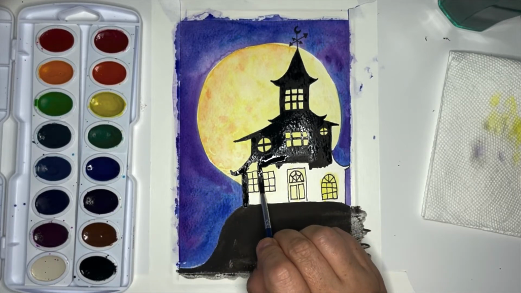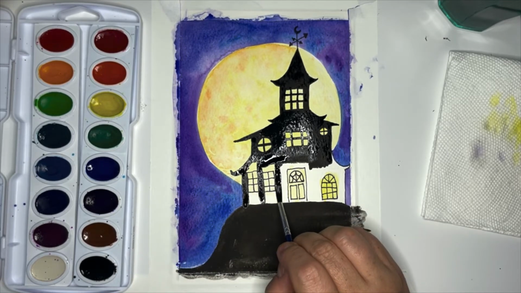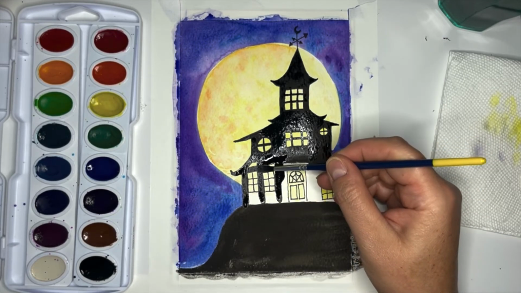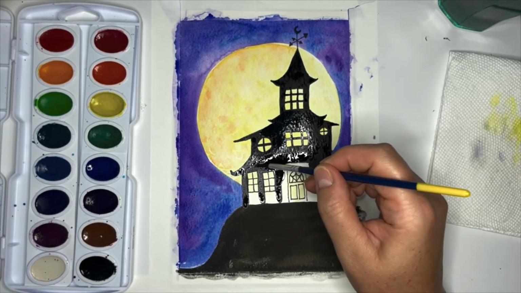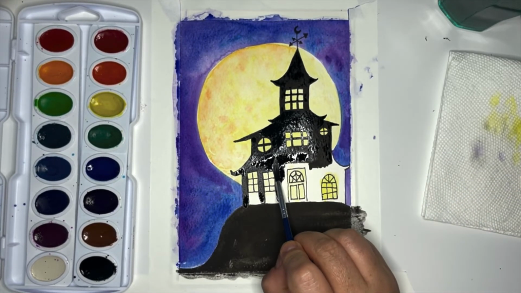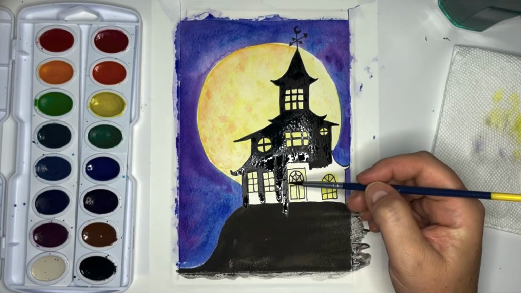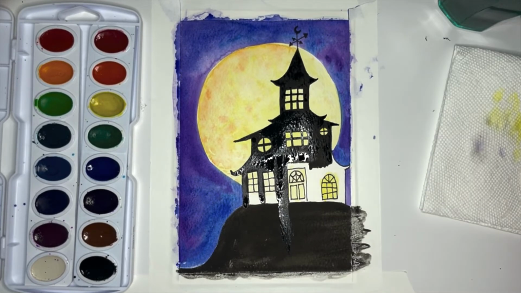But anywhere I have a nice, even, wide area, I like to paint that in. That seems to make it a little easier to get to the other places. And it doesn't matter if we go down into our hill because it's all in silhouette. And I may paint back over that hill anyway.